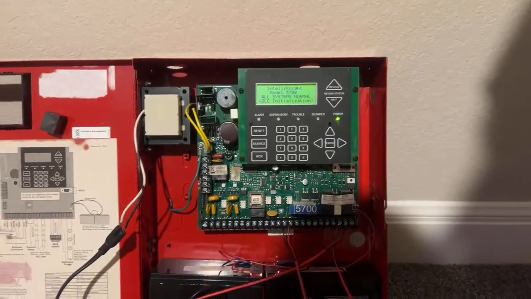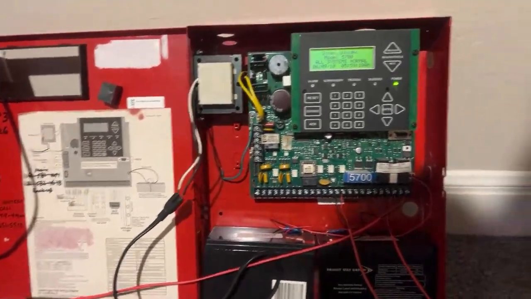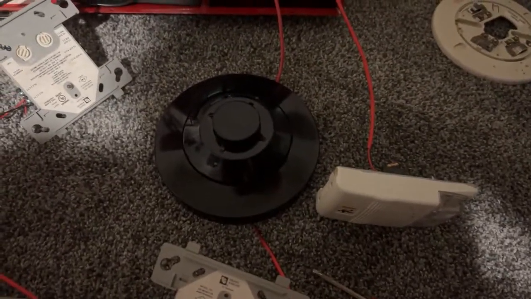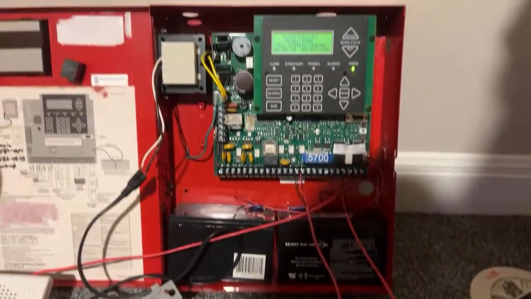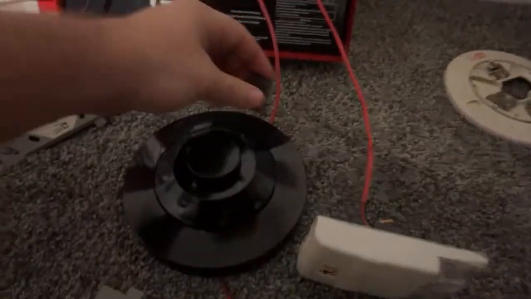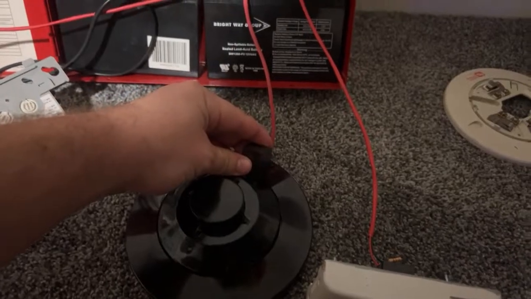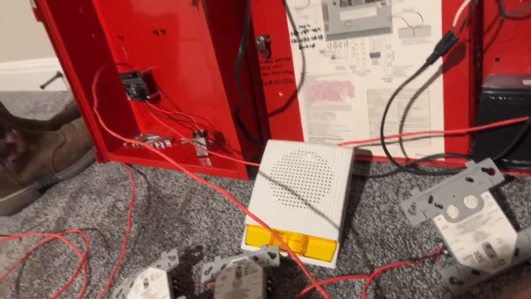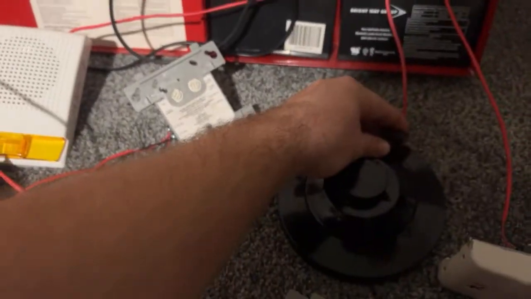So SLC initialization. And as soon as it's all initialized, I'm gonna go ahead and hit the smoke and see what exactly happens. So here's our fire tone relay. All right, ready. And this should do something too, because I do have something hooked up to the fire relay.